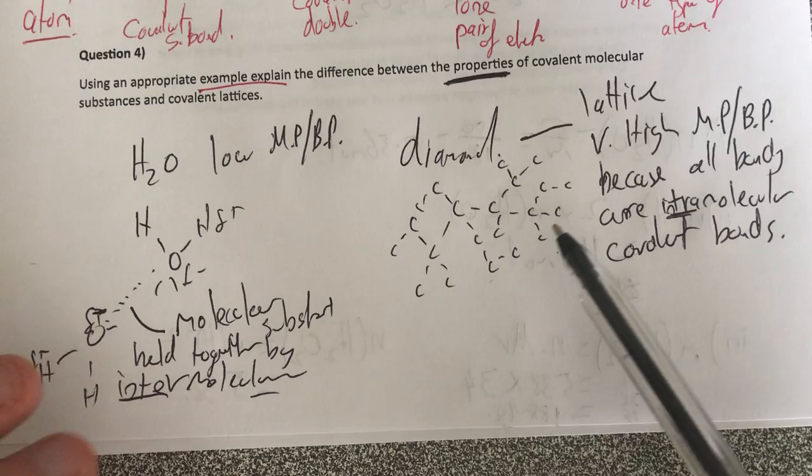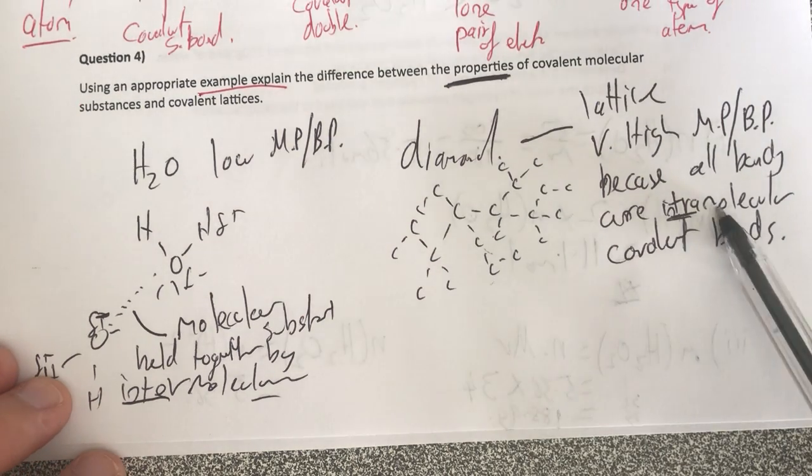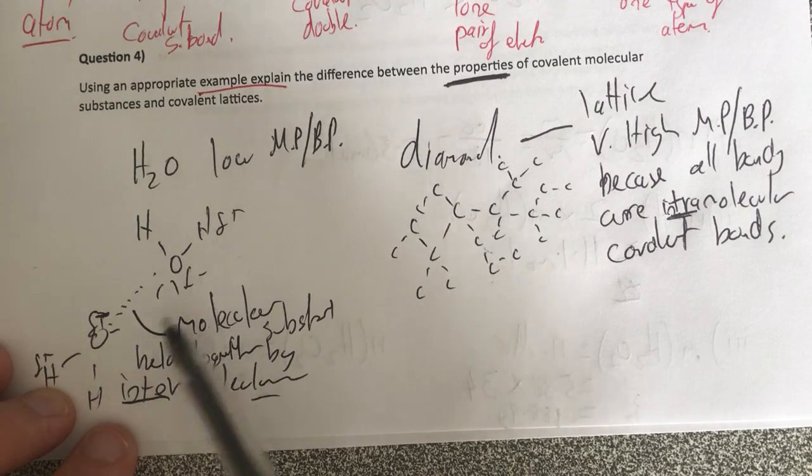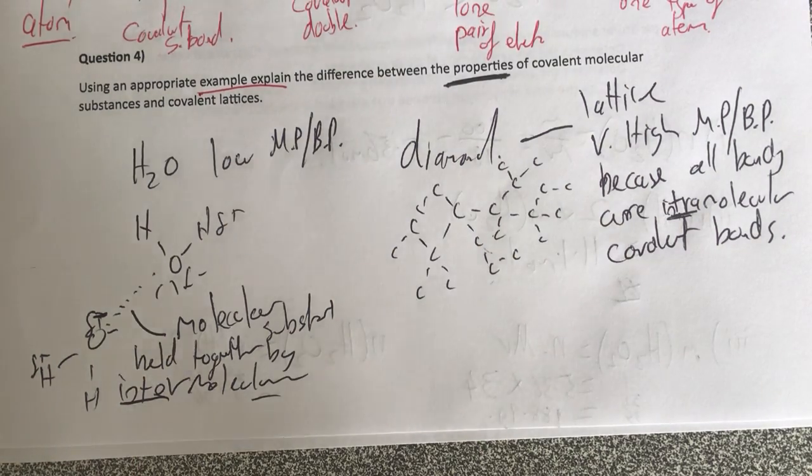And why is that? Using these examples, we have intramolecular covalent bonds in the lattice, and here we have intermolecular forces, which are broken in terms of melting and boiling. And that's question 4.